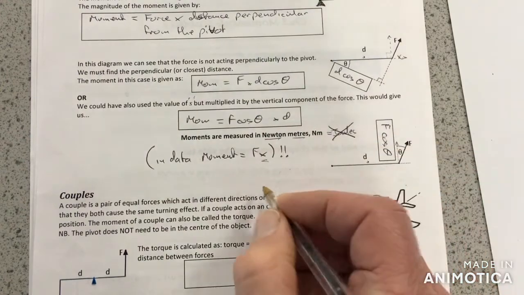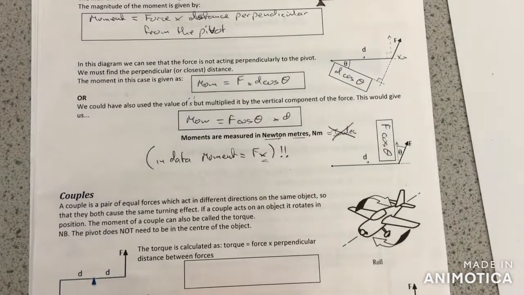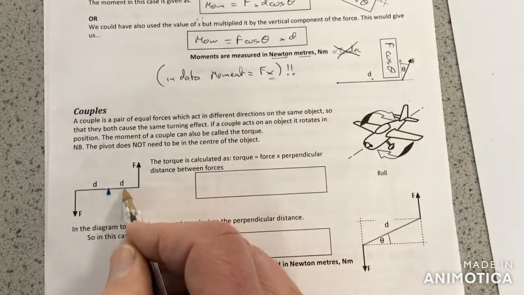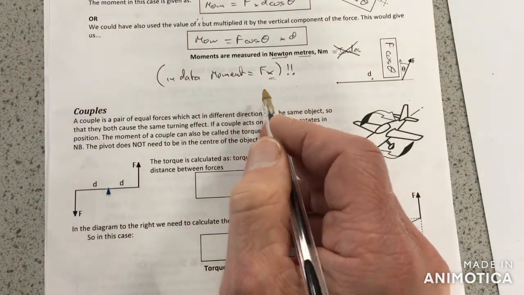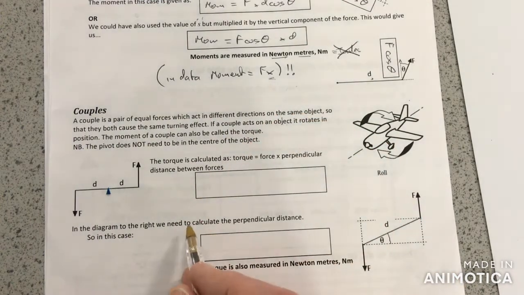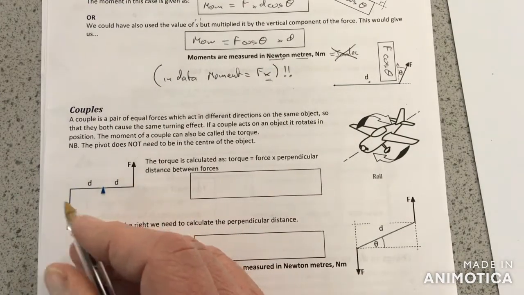By all means, get into the habit of using FD and write it in your data book if you want. If we get down to here, the equation for torque actually does say FD, but they are using D in a completely different way and they don't use it in the proper way. So I would suggest you don't do that.